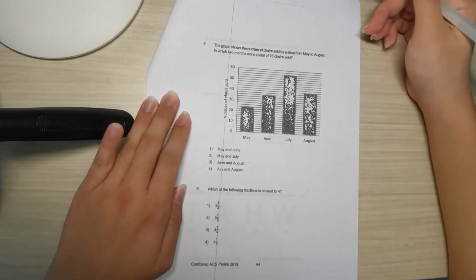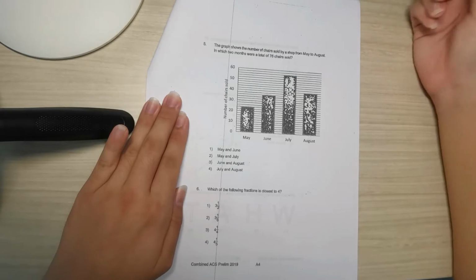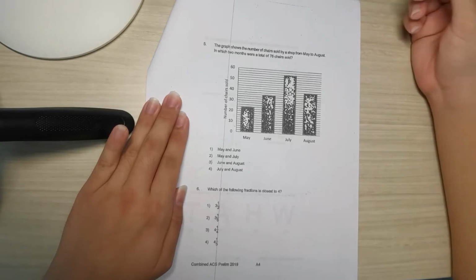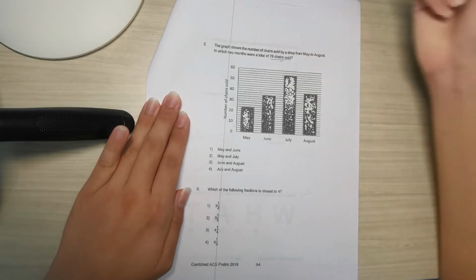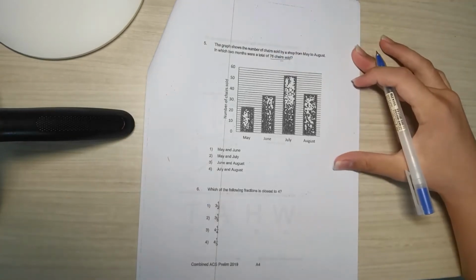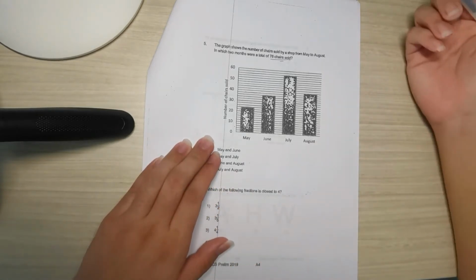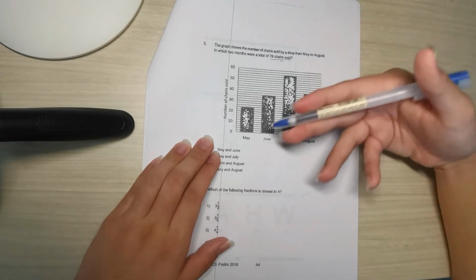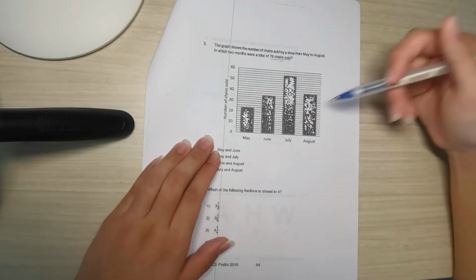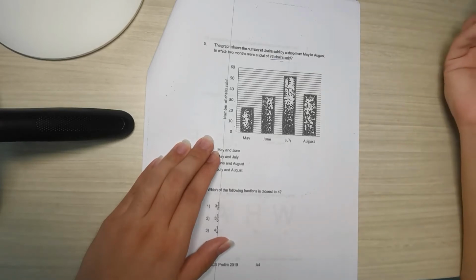So the graph shows the number of chairs sold by a store from May to August, in which 2 months were a total of 76 chairs sold. So they're looking for 76 chairs sold. So now here I actually have a bar graph. So try to label every month so that you'll be clear that each month how many chairs are actually being sold.